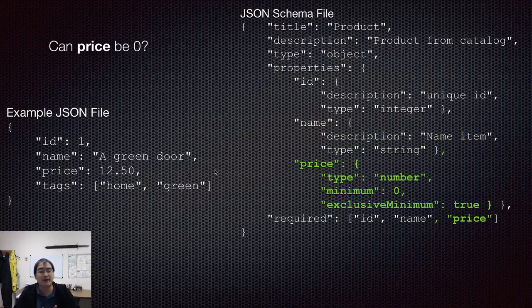All right, working our way down, here is price. What is the type of price? It has to be a number. It doesn't necessarily have to be an integer, but it has to be a number. And the minimum should be 0. We didn't specify a maximum, so I guess it can go as big as it wants. We can even say there's an exclusive minimum, meaning you're not allowed to actually be at the minimum. So can the price be 0? Not in this case. And we could say everything in our inventory needs to have a price as well.